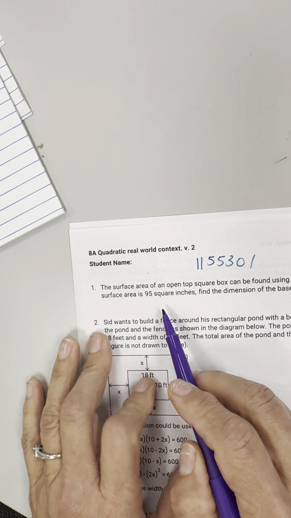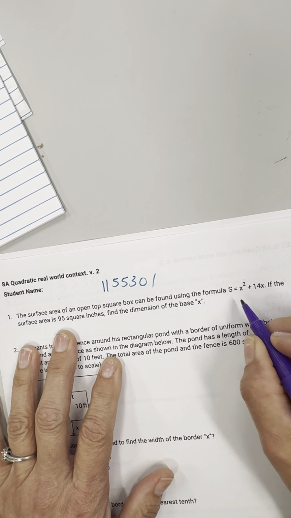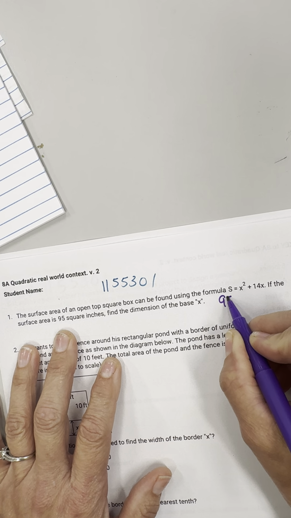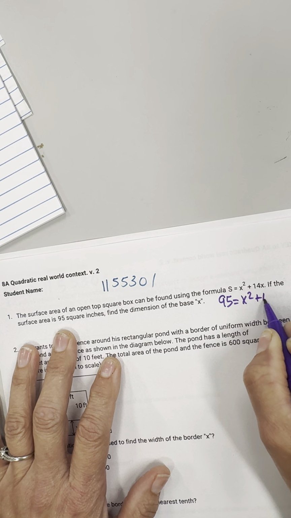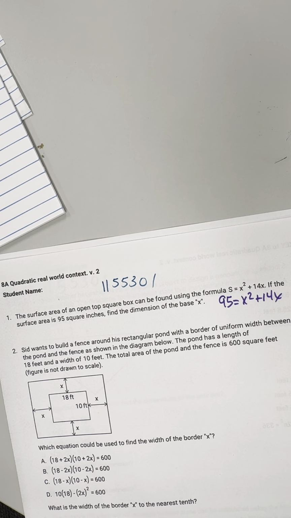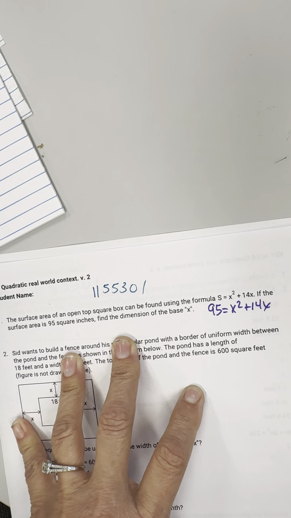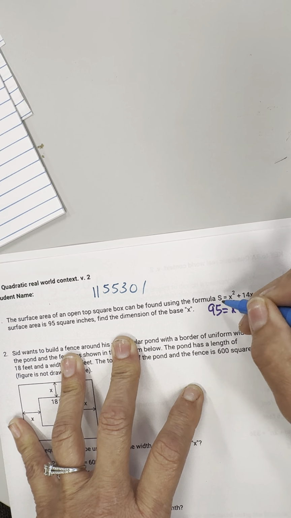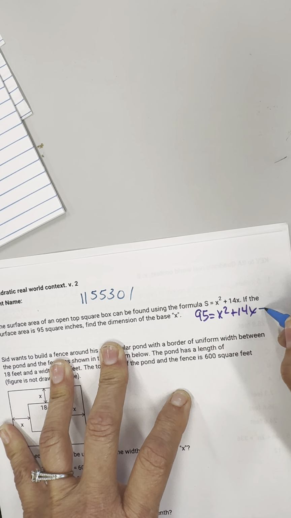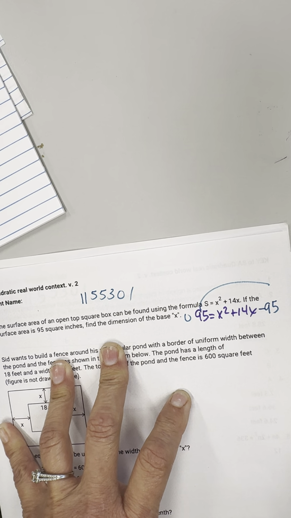We have the surface area is 95. So I'm going to put 95 in for S. So 95 equals x squared plus 14x. I'm trying to solve for x, and that is your dimension in inches. So we're going to move the 95 to the other side. When you solve, you want it to equal 0. So if the 95 is positive over here, it's going to be negative on the other side. And so what's left over here is 0.